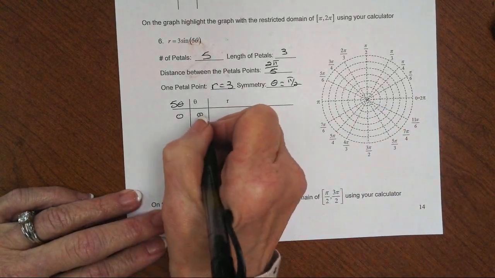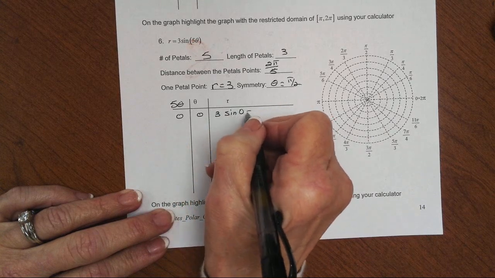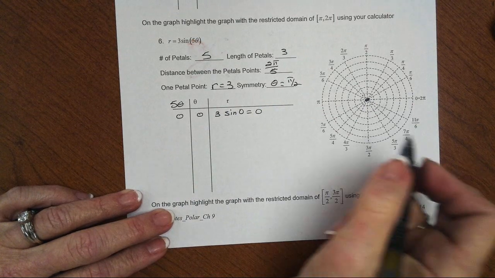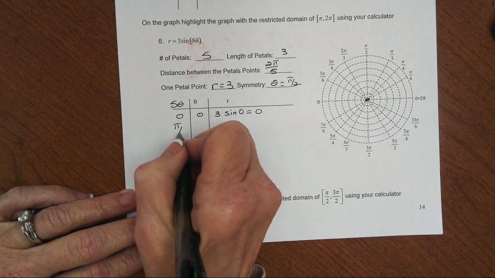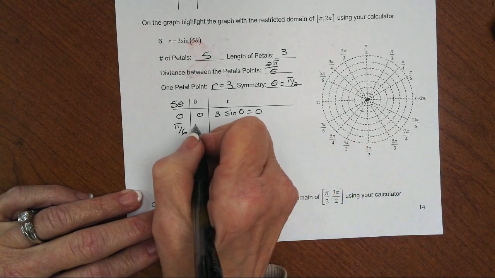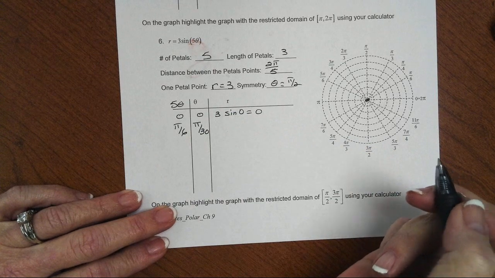So picking 0. So 3 times the sine of 0, of course, is 0. So there's our first point. And then we're going to pick pi over 6, since we can easily take the sine of pi over 6. That gives us the inconvenient theta to graph of pi over 30.